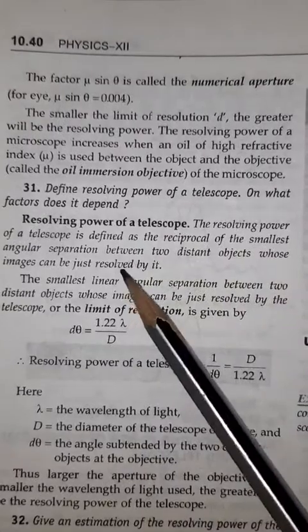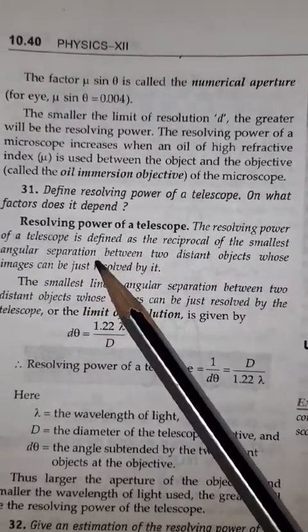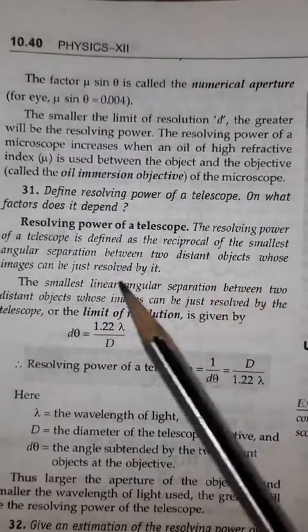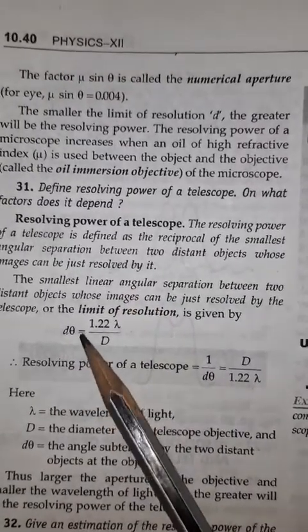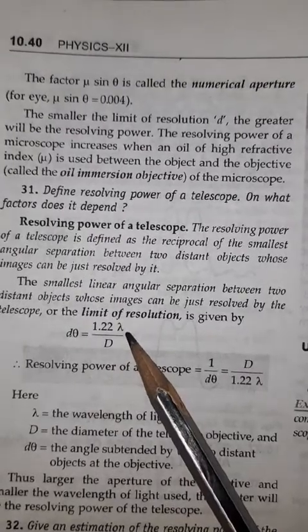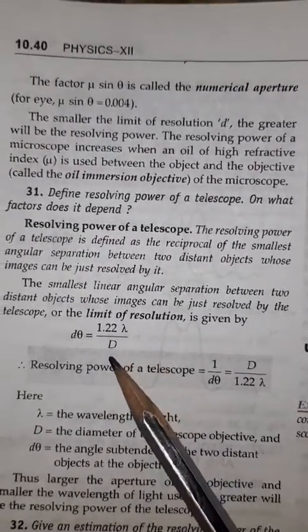The resolving power of a telescope is defined as the reciprocal of the smallest angular separation, not linear separation, between two distant objects whose images can be seen just resolved. So the limit of resolution d theta is 1.22 lambda upon capital D. No derivation is there, only the formula you have to remember.